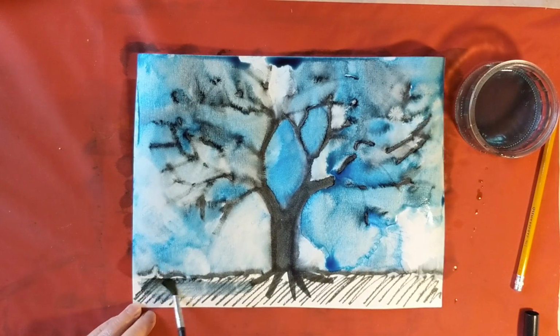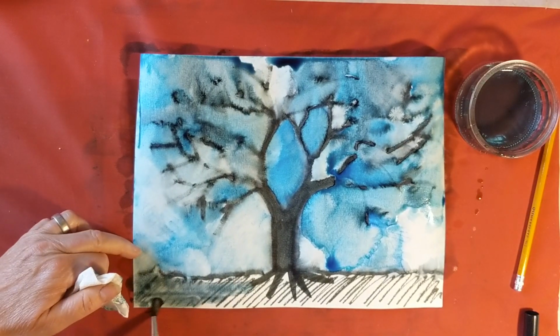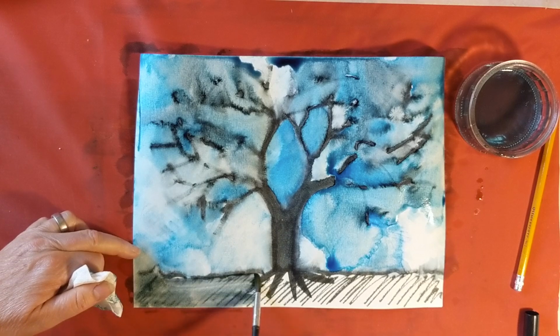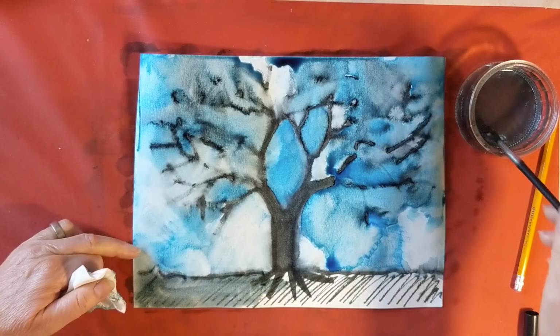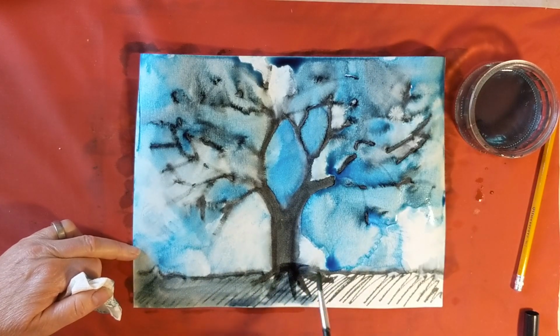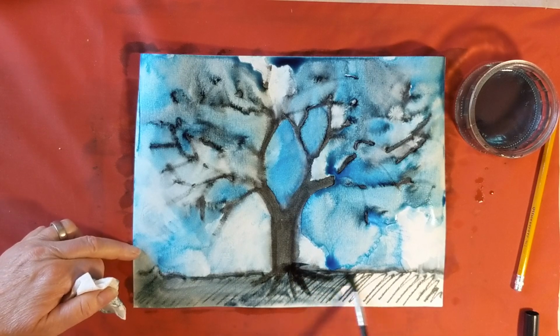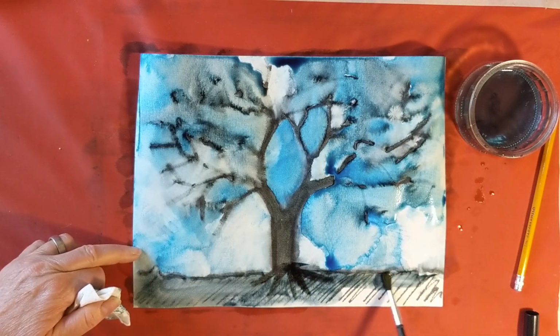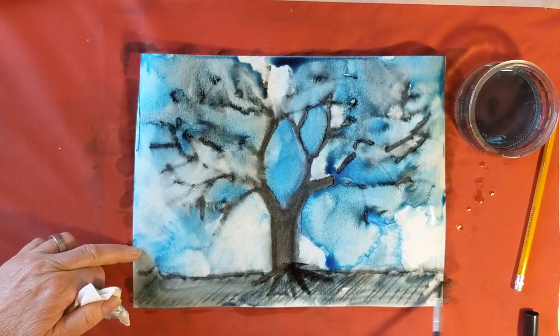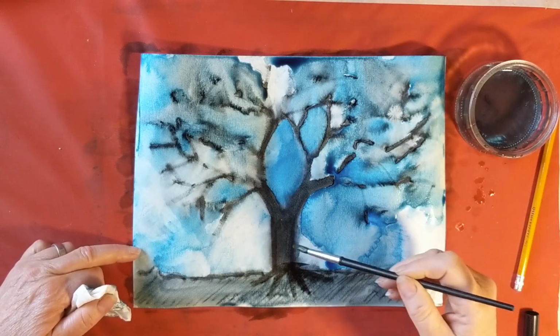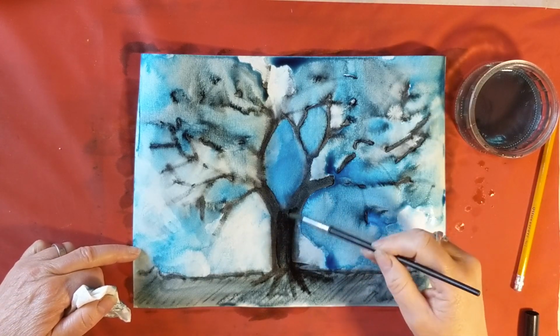And then I'm also going to go over the ground here, which will give us a different value, a slightly lighter grey. You should still see the roots of the tree showing through. You can even go over your tree.